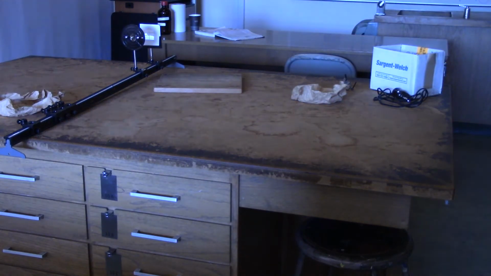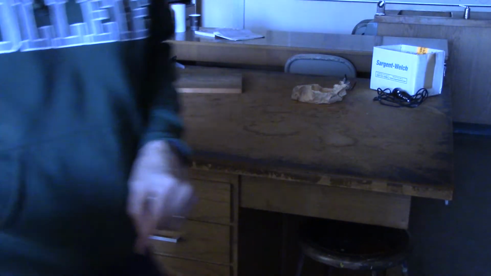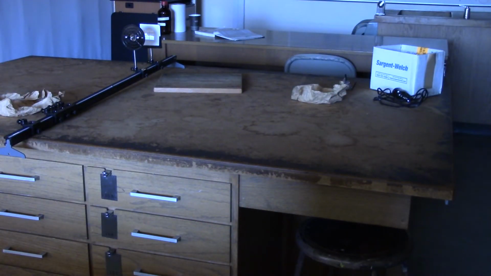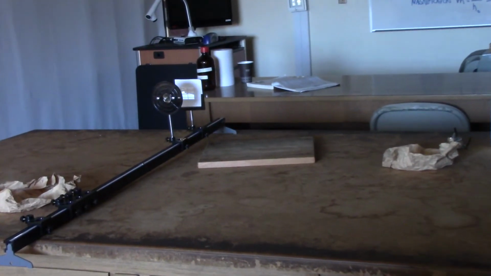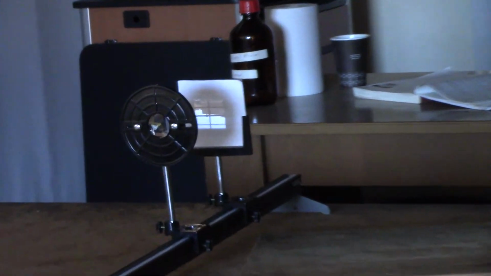So I'm going to turn the lights off in the room. And I don't know if you can see this, but let me see if I can get a close-up of what's going on here. What I've done is opened up the window. Light's coming in from outside that window. It's going through that lens. And what we should be able to see on this is an image.